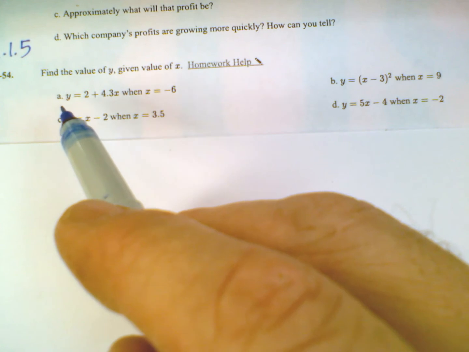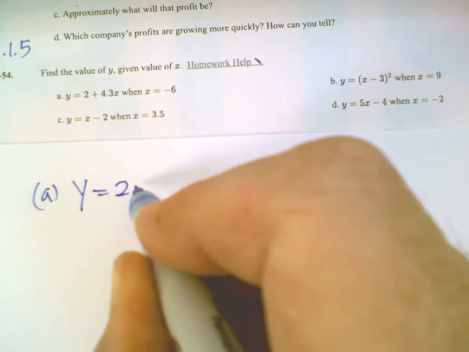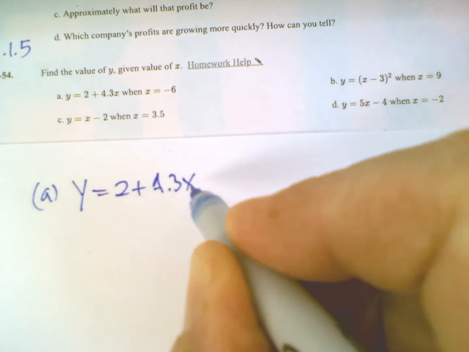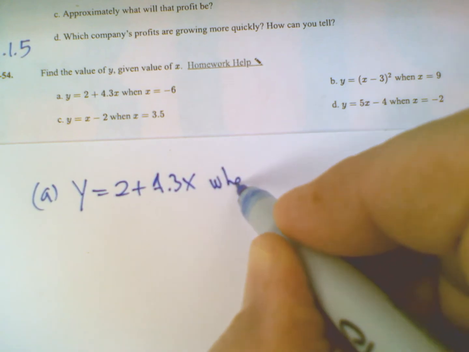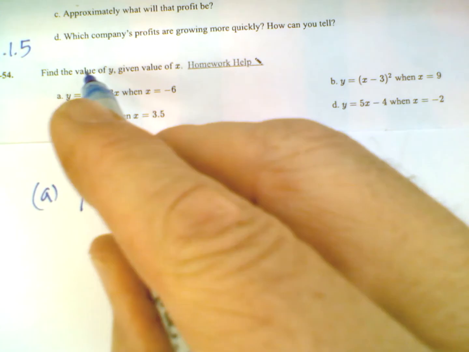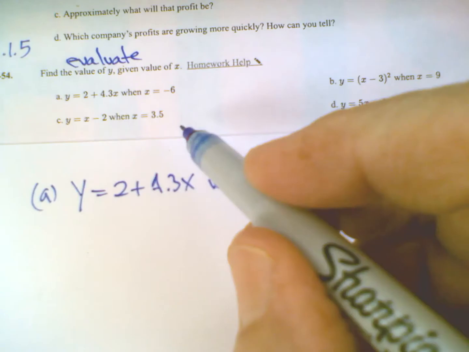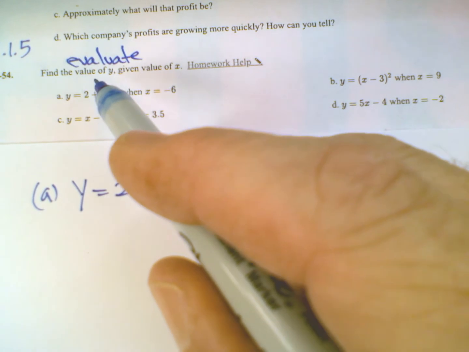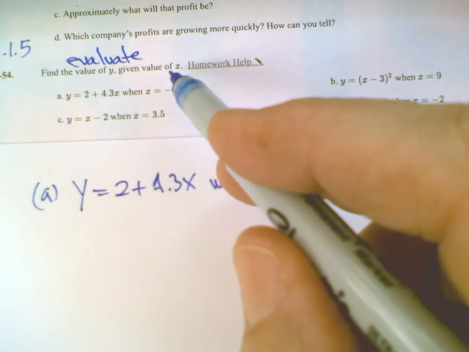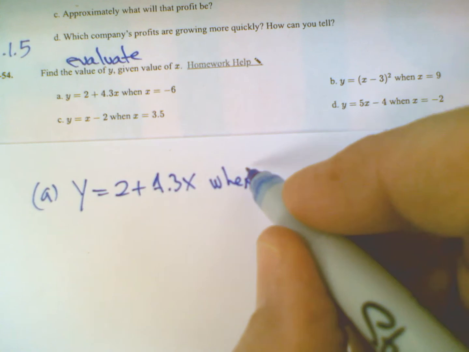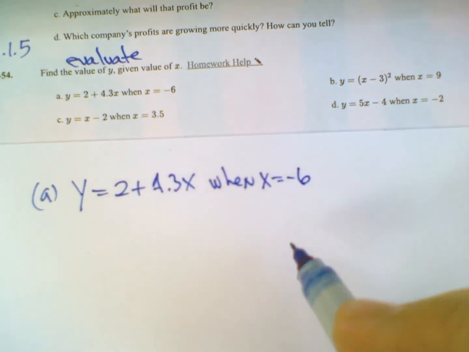So here's the situation for A. I'm going to rewrite it. Y for A, y is equal to 2 plus 4.3x. And they want us to evaluate. So the directions here could have said evaluate. That would have been another word to use, evaluate this when given a value of x. Same situation. So when x equals -6.